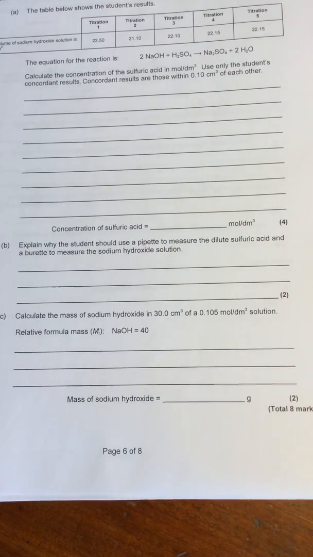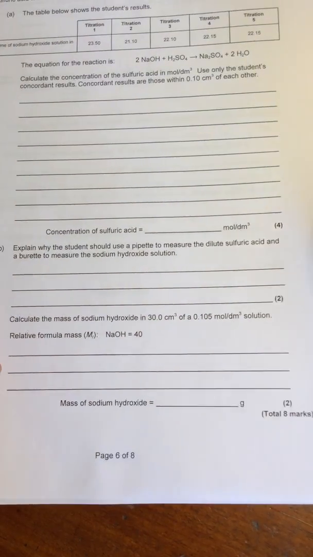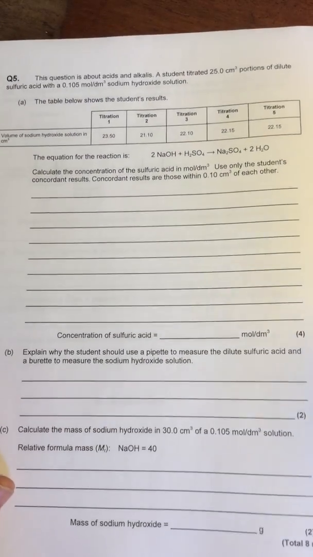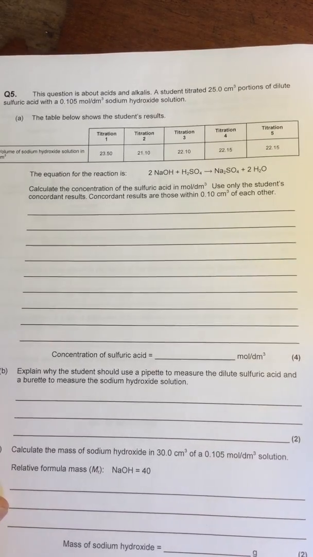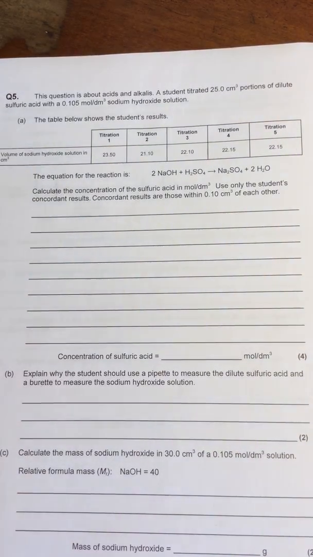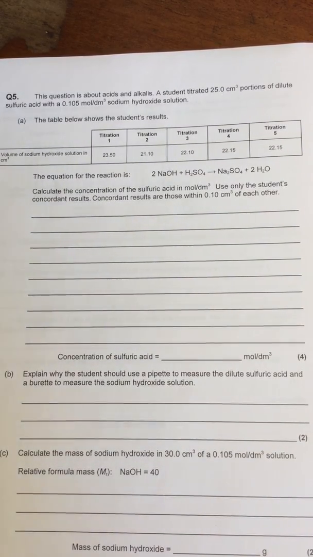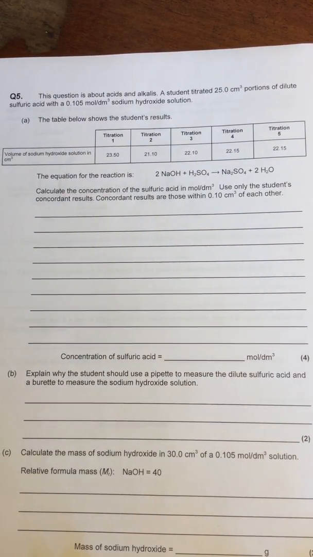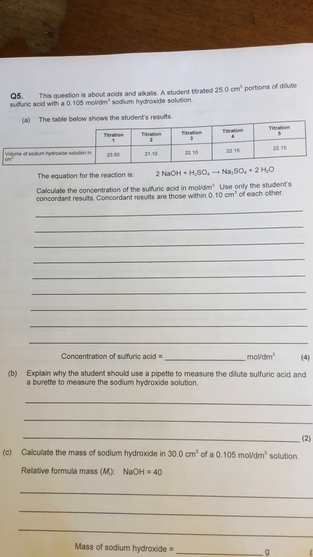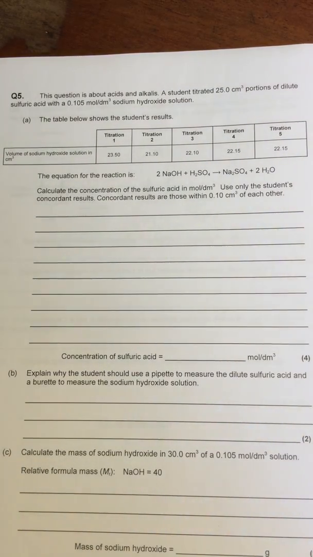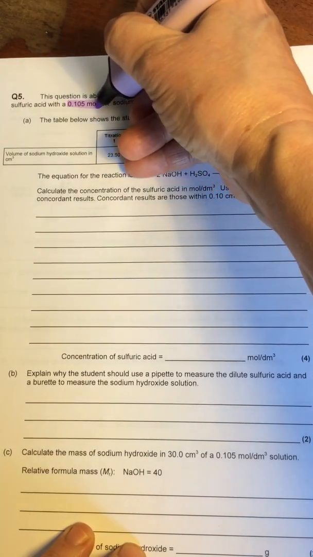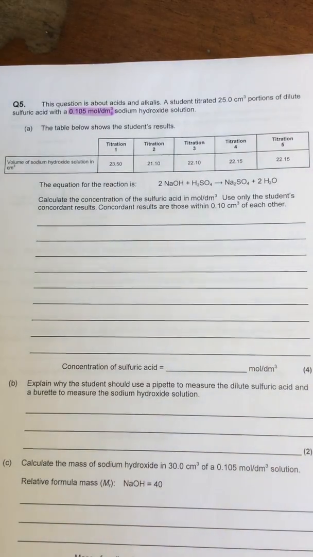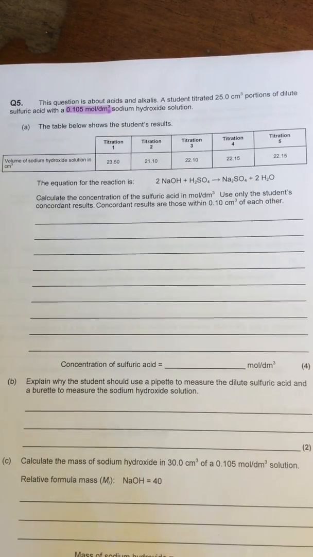Now, I know that some of you found this question a little bit tricky because you've told me that you have. Let me just say, for titration questions, you just need to approach them systematically. Now, you can see that we are talking moles per dm cubed. This question is about acids and alkalis.